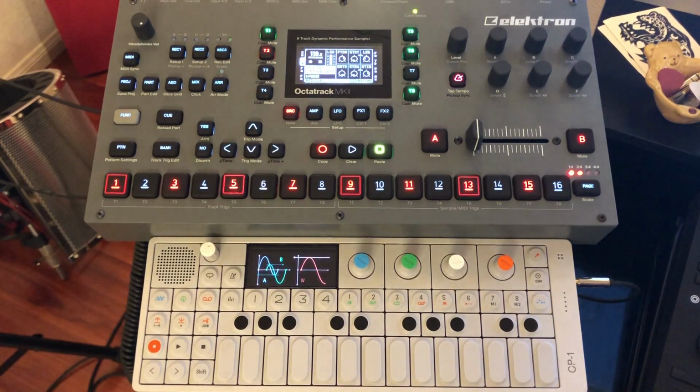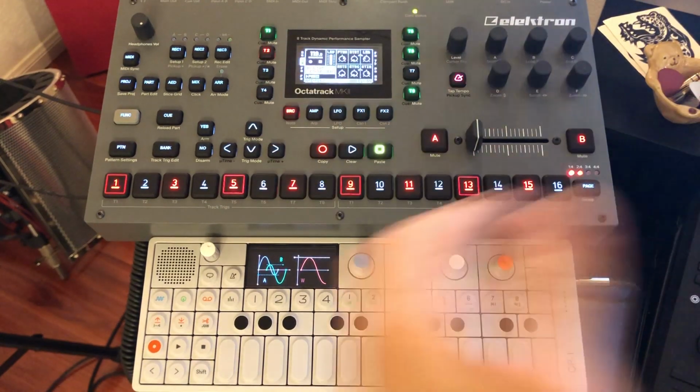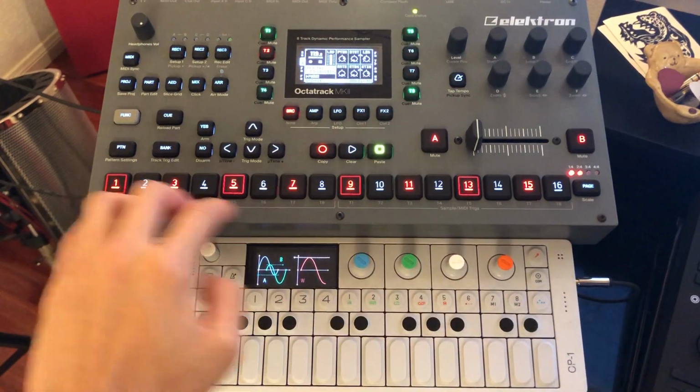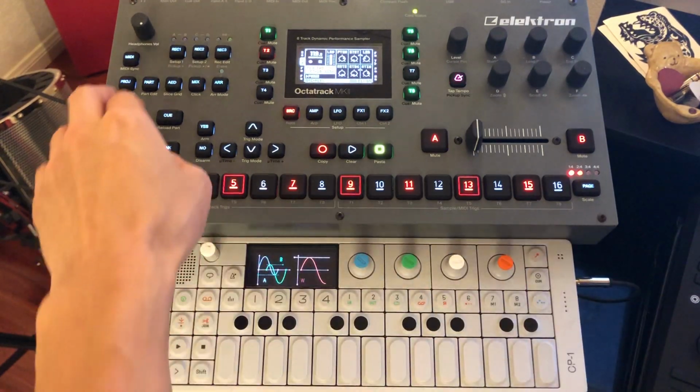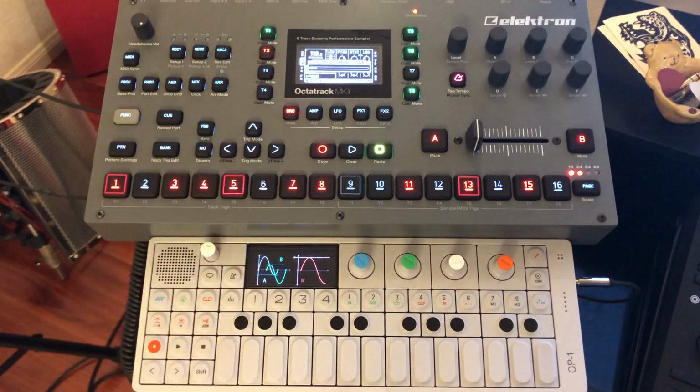And so when I have projects set up in this way, I don't have to worry about rearming this pattern every single time. If I mess it up a bunch, I can just reload the project.